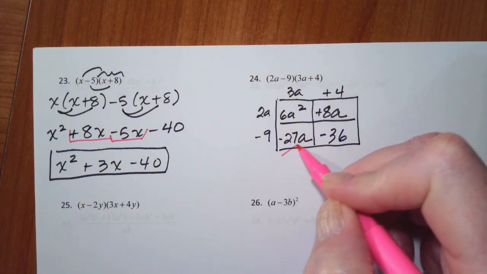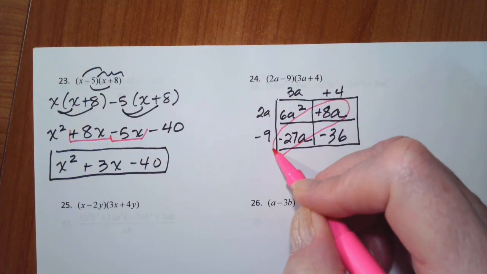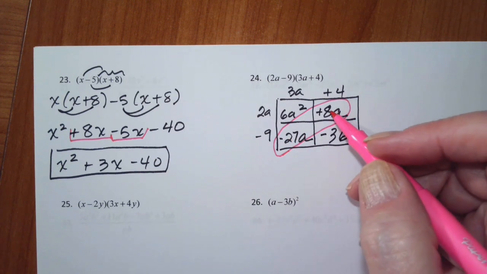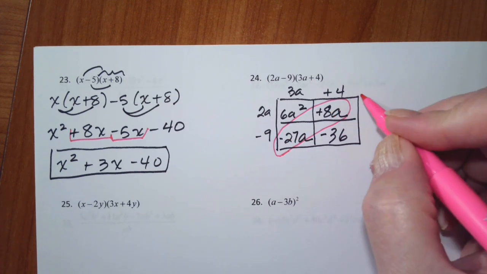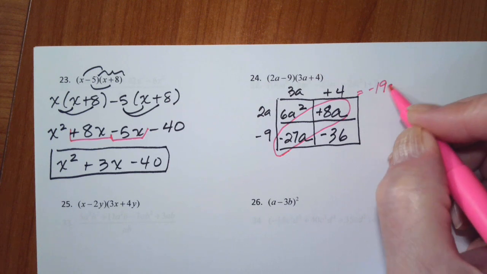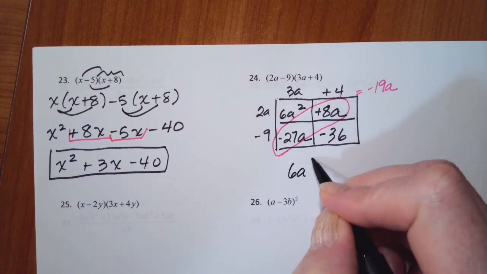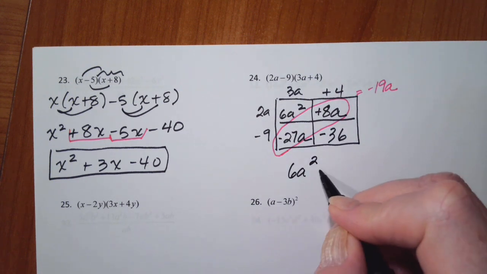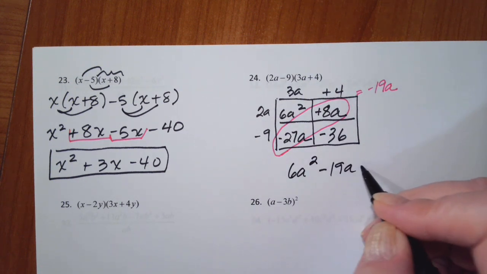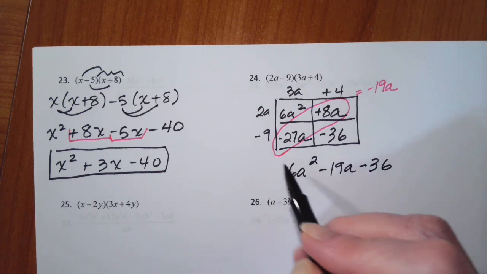So now I can combine these. These are my like terms. -27 plus 8 is -19a. So my answer becomes 6a to the second minus 19a minus 36.